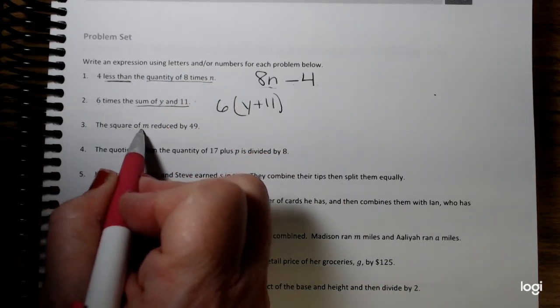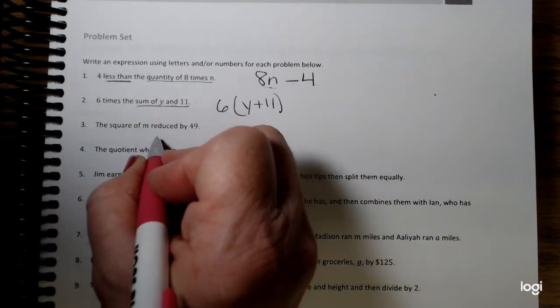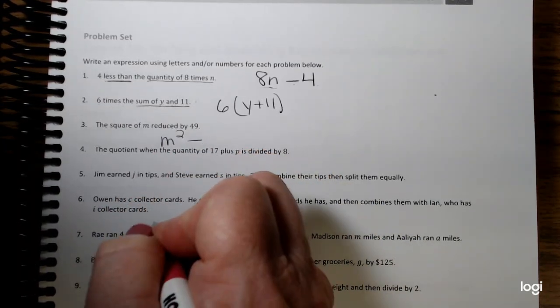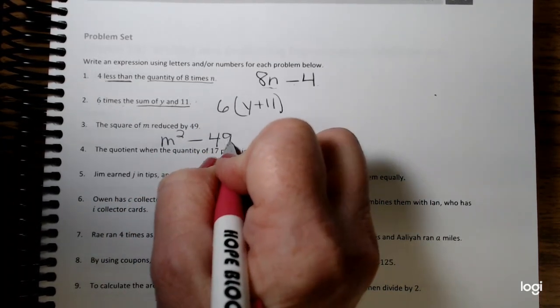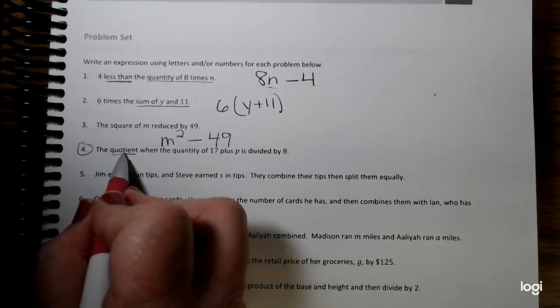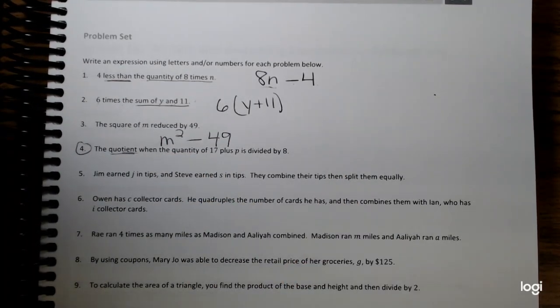All right, let's look at number 3. The square of m, that would be this. Reduced means minus, and 49. See if you can try number 4 on your own. Quotient, remember, means division. See if you can write an expression for me. The quotient when the quantity of 17 plus p is divided by 8.